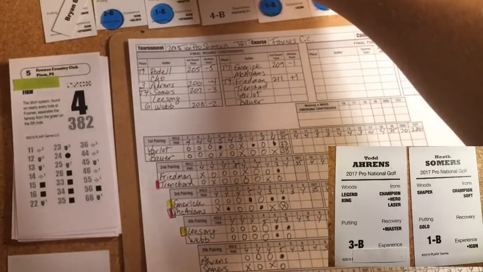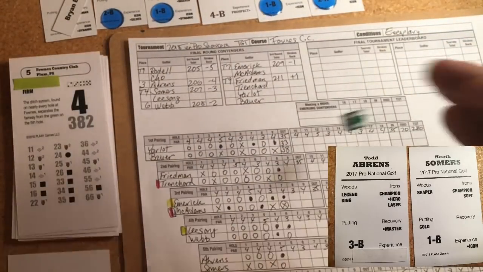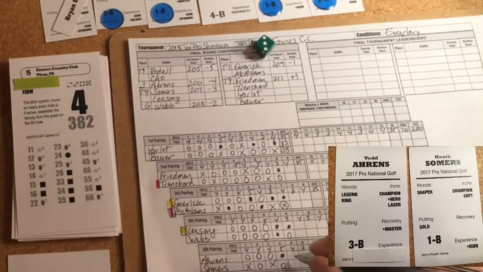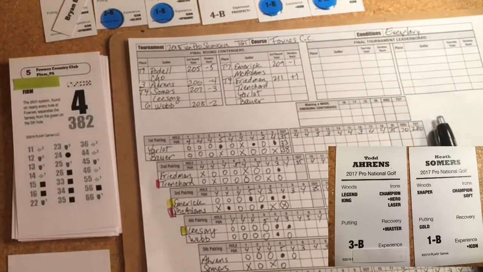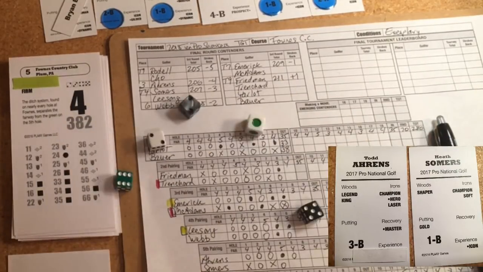Wants to hang in the lead. He's going to use his blue chip, and he makes it. So he turned himself gold to make it. So here's Heath Summers now. He doesn't need to use a chip to beat gold. That's one advantage he has.